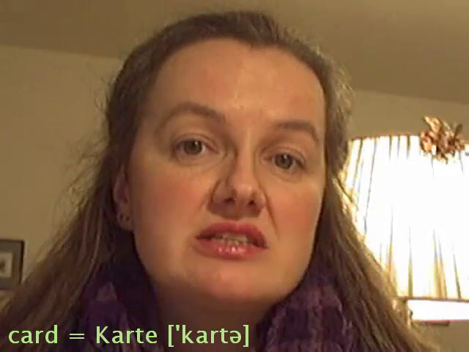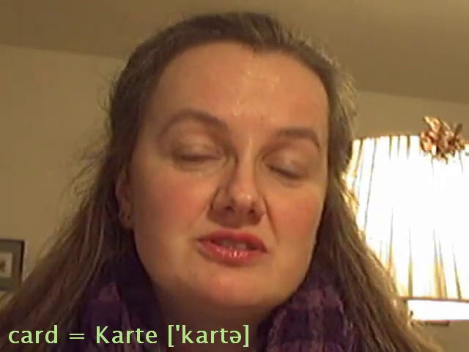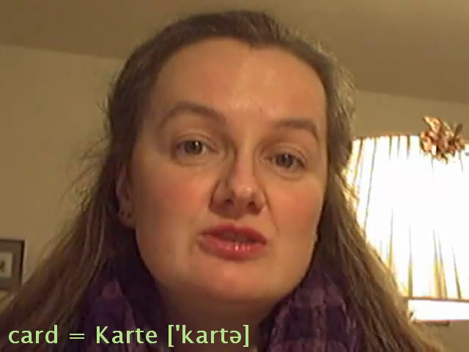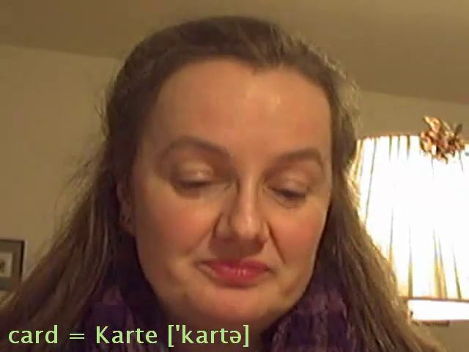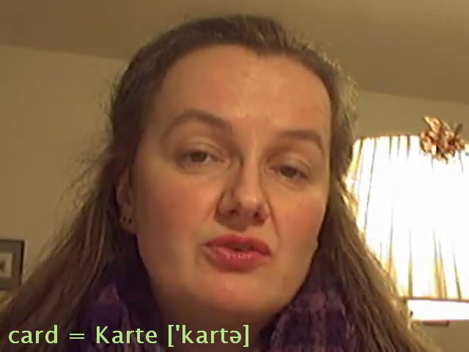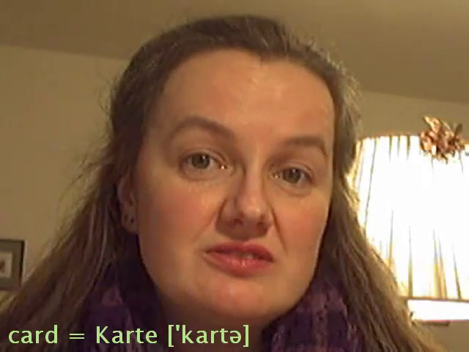So we have the open R sound first, and then the reduced R sound, and this makes you say Karte. In the phonetic script we always write the R, but we don't pronounce it.